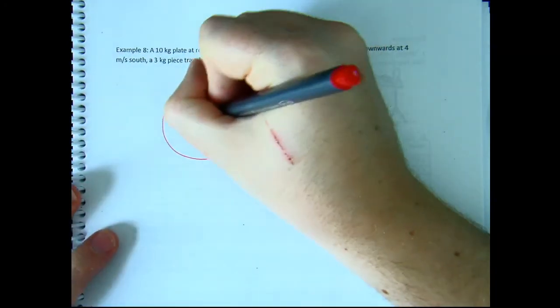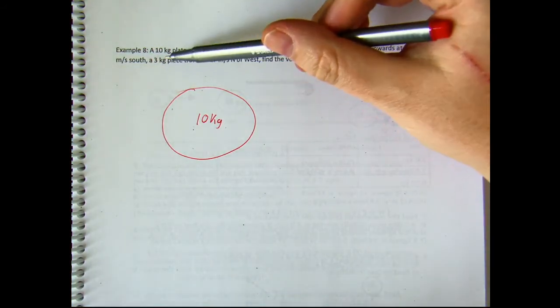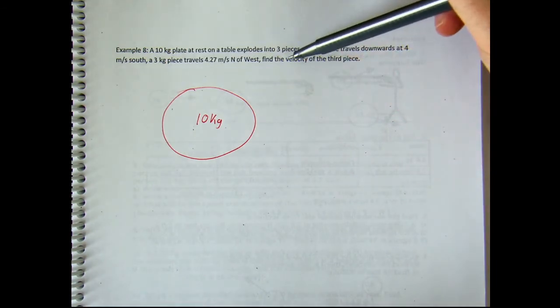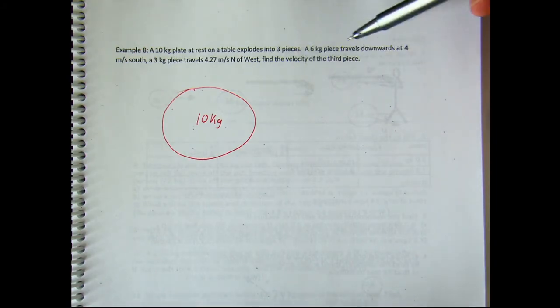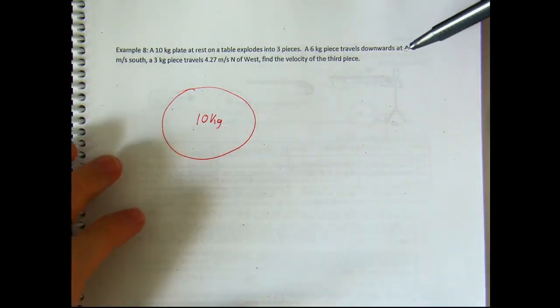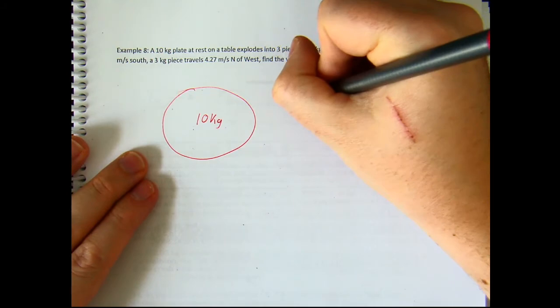We've got a 10 kilogram plate and it's going to explode into a 6 kilogram piece, a 3 kilogram piece, and a final piece, whose mass we can figure out already. The 6 kilogram piece, we're told, is traveling downwards at 4. So 6 kilograms is just more than half of this thing.